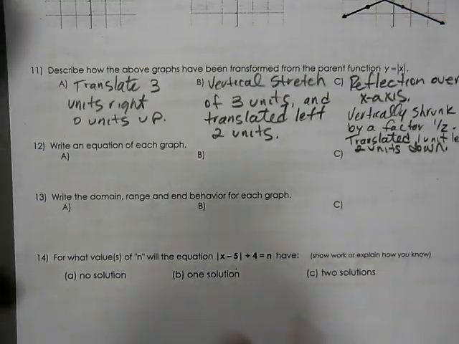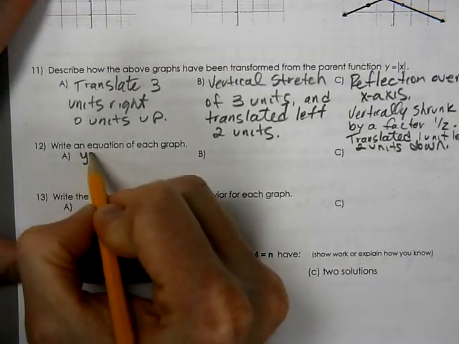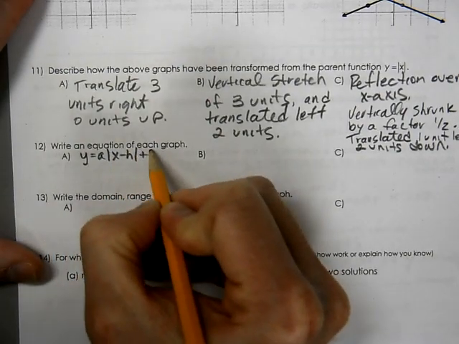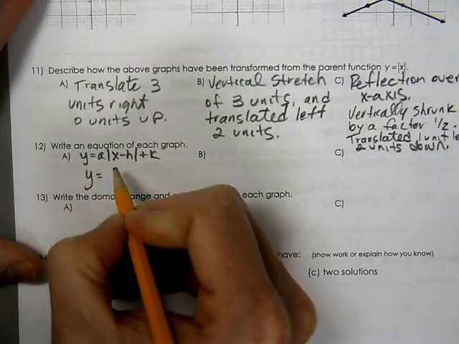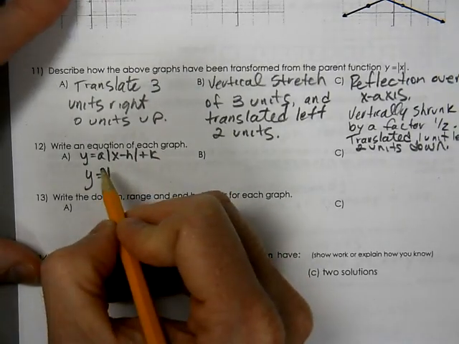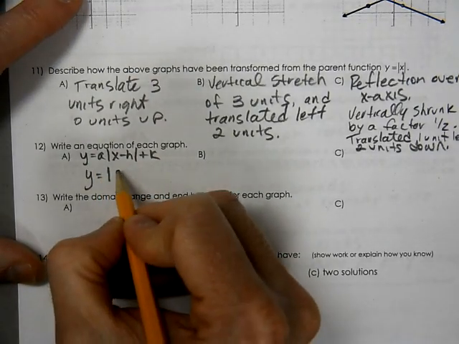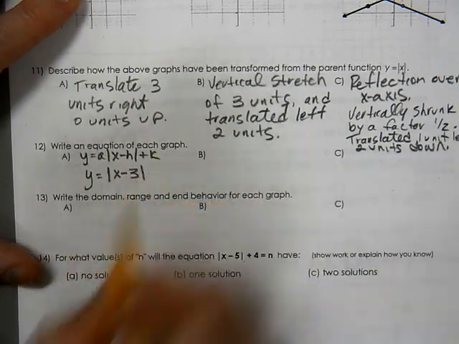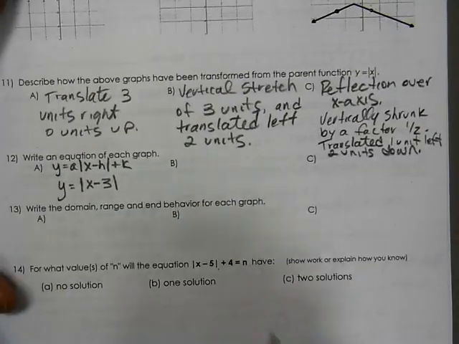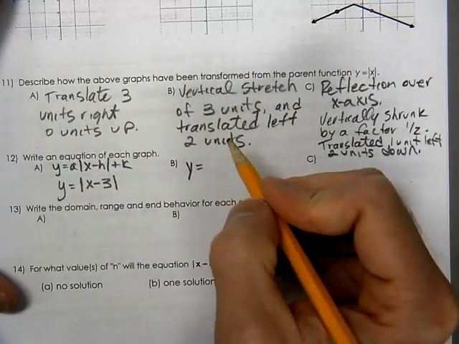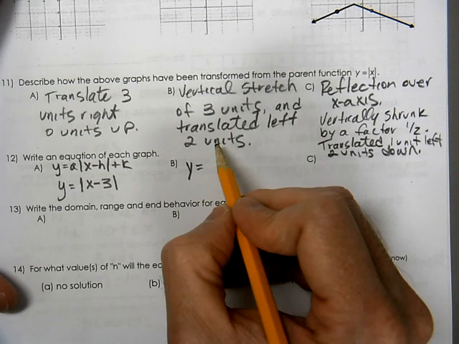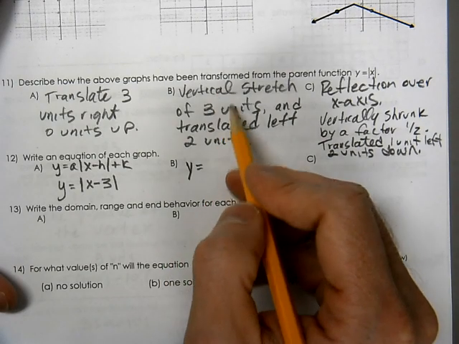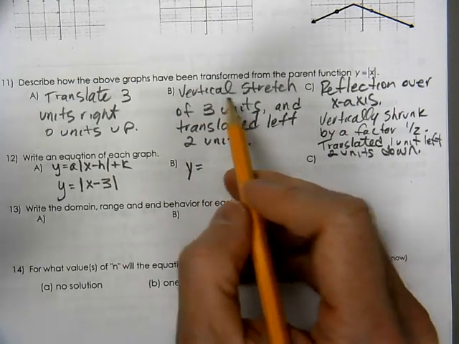Write the equation of each graph. Well, that's going to be in the format of a times absolute value of x minus h plus k. So my a value is 1 because the slope is 1. And it's being translated to the right, so it's -3. This next one seems to have a vertical stretch. Oh, I said 3 units. I'm sorry.